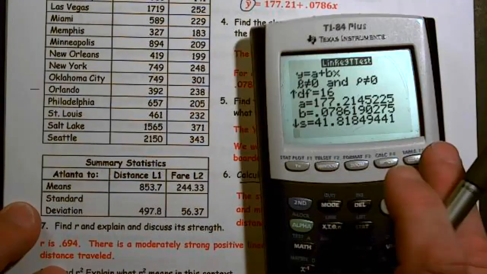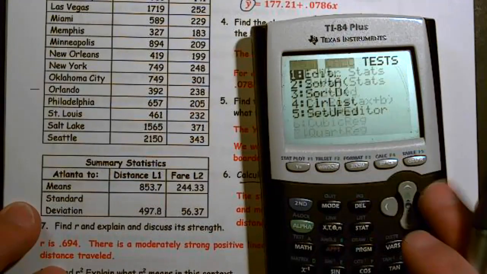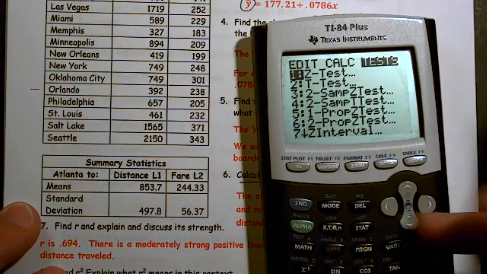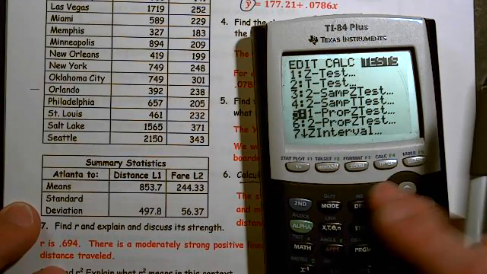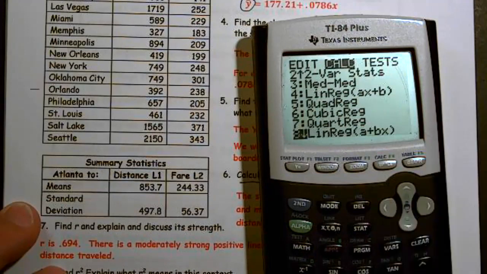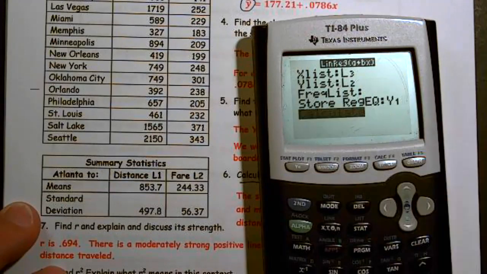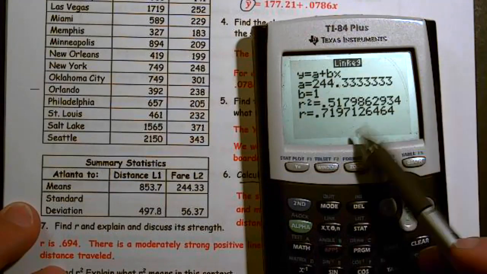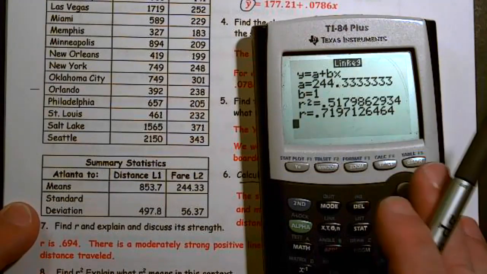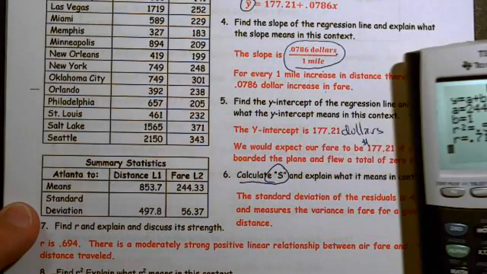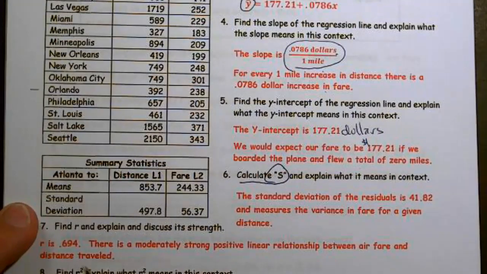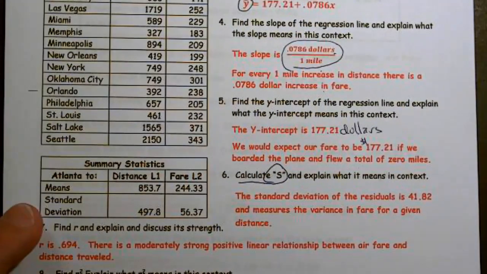So we're going to go back to R and we're going to go to stat test, scroll down, stat calc, excuse me, number 8, alpha trace. And there's my R, 0.7, and apparently I have a data entry error. I don't believe that was my R value. I believe 0.694 is.